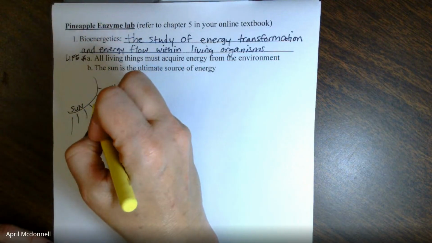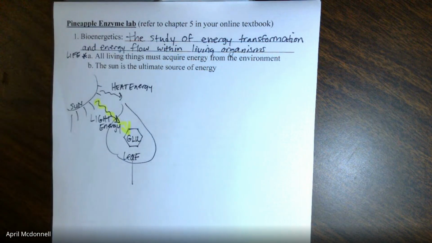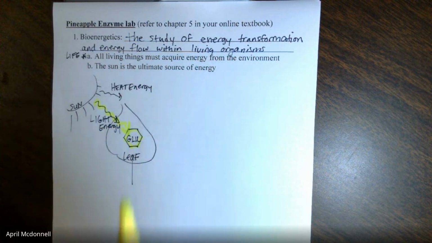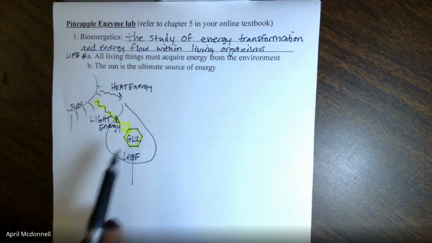So the sun emits various forms of energy, and eventually that light energy will be trapped in the nutrient, which we're going to call glucose specifically. Other types of nutrients may be produced by plants, but we are going to use glucose as an example. So remember that bioenergetics is the study of energy flow, basically from the sun and within living organisms. Let's talk about where the energy is going to flow next after the leaf.